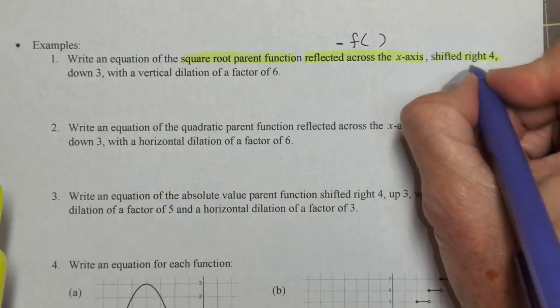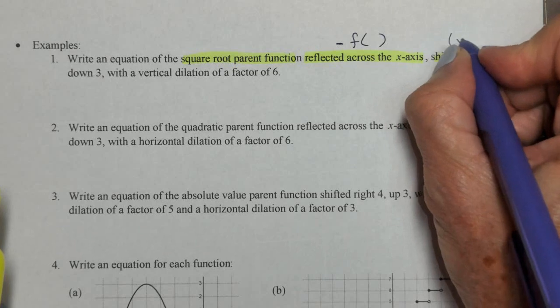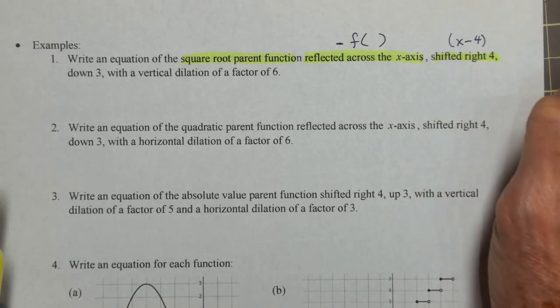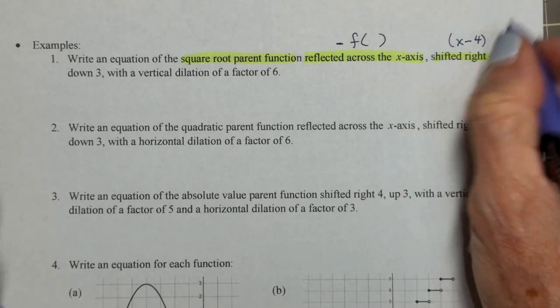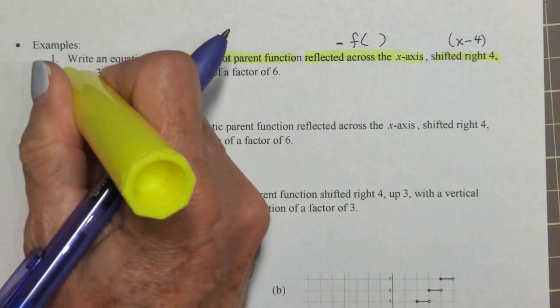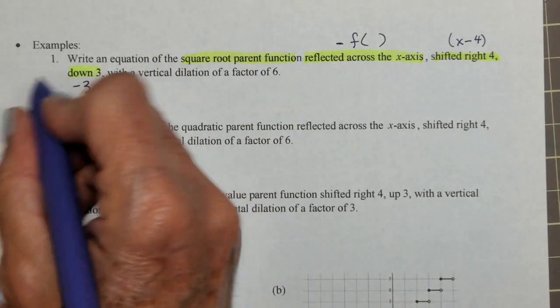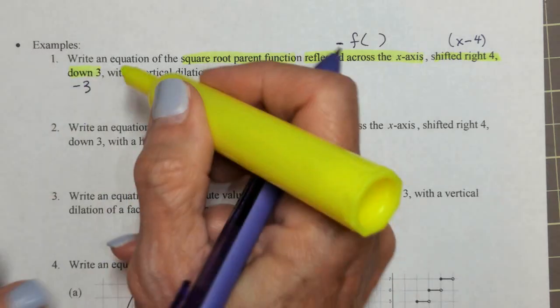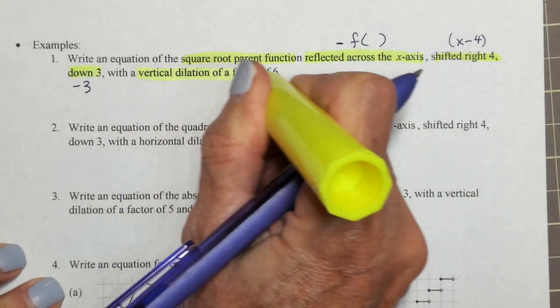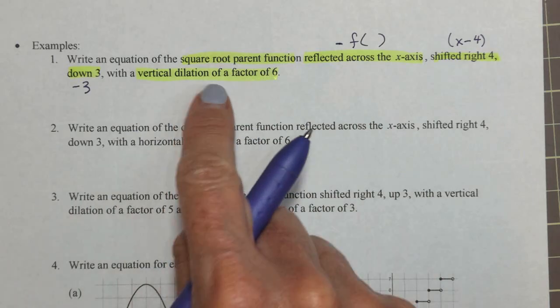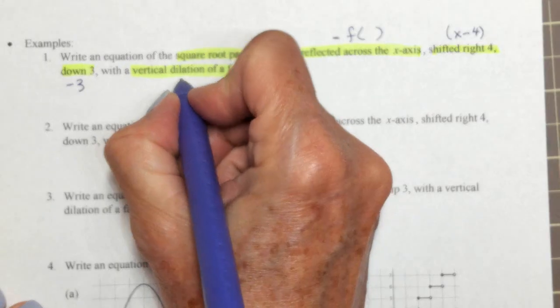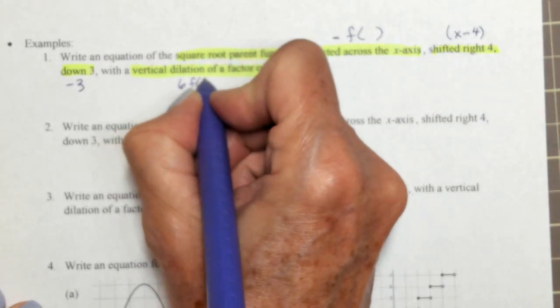When I see that, right 4, I need an x minus 4 inside with the x's. Down 3, that means minus 3 way outside my entire function. With a vertical dilation of factor 6. Vertical dilation means I need a 6 in front of my f.